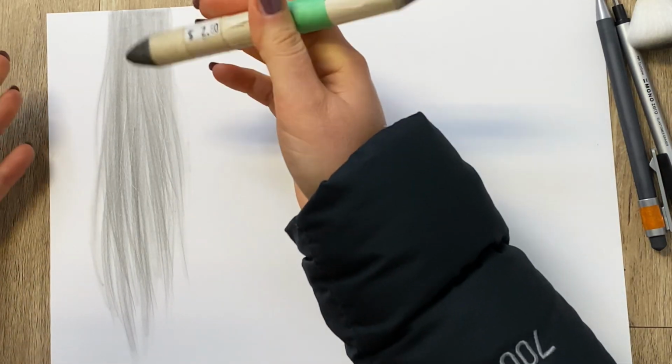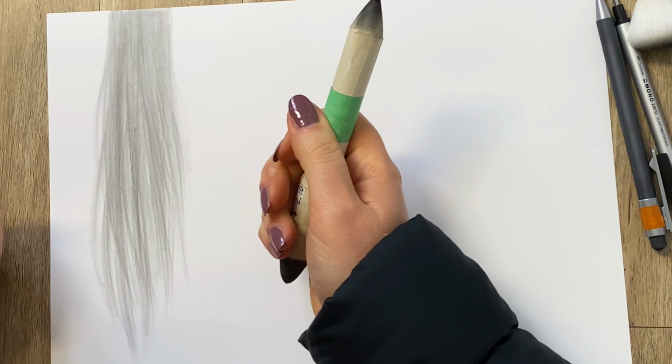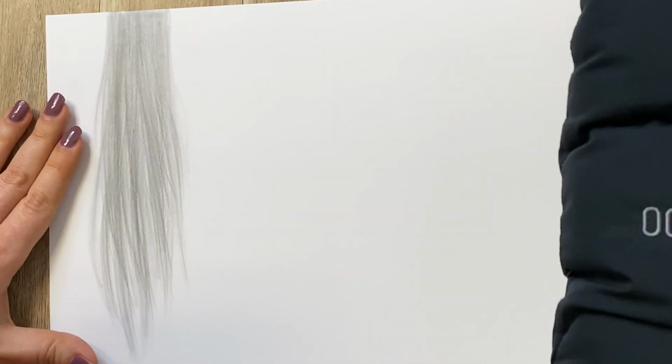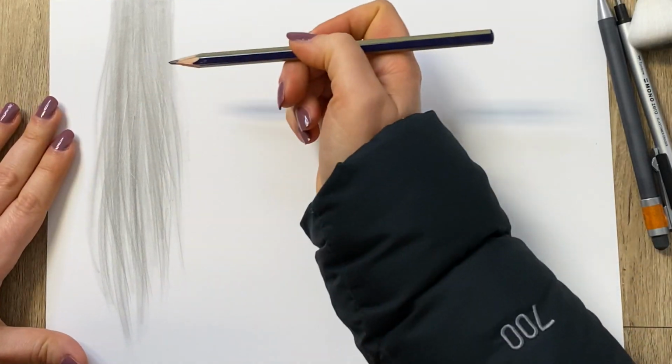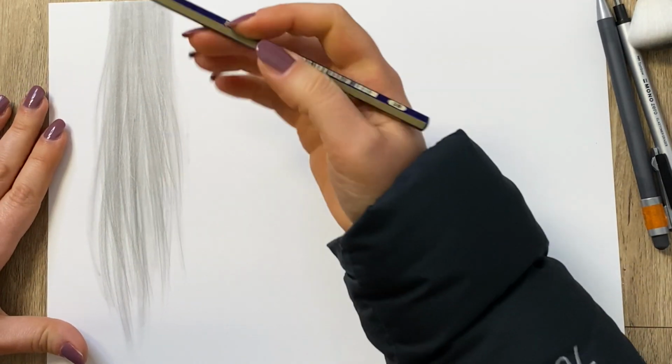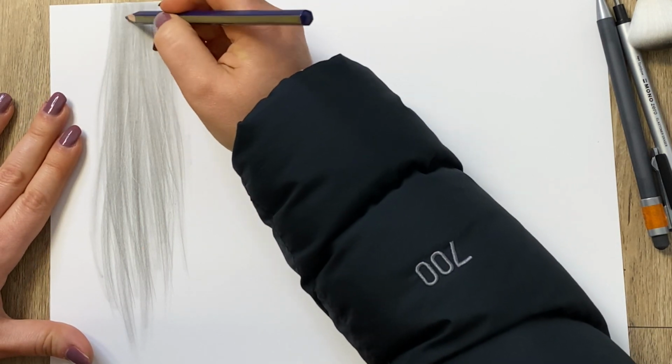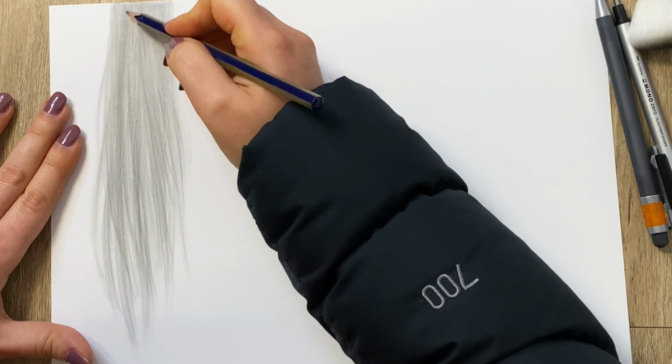So remember, step 1 was scratching in a little bit of the highlights, then step 2 was to create a bit of background shading, and step 3 was to give it a little bit of softness with the smudge stick. Remember, you can use things like brushes as well to create that sort of look.